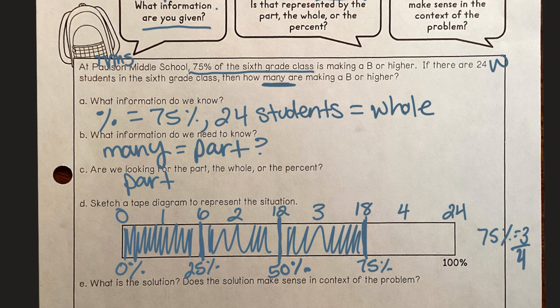So I'm just going to go back and erase these right here. So it's not super important that you have that. I just wanted to show you that your bar was being cut into 4 equal parts.